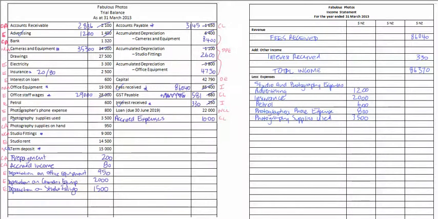No, we should tick these off as we use them. Studio rent is 14,500. Depreciation on cameras.